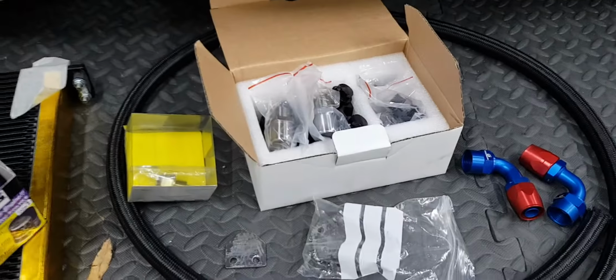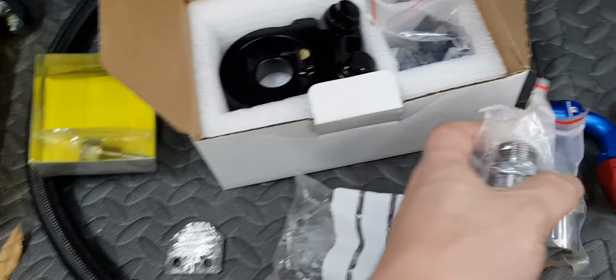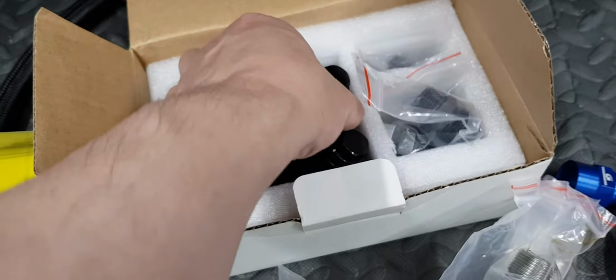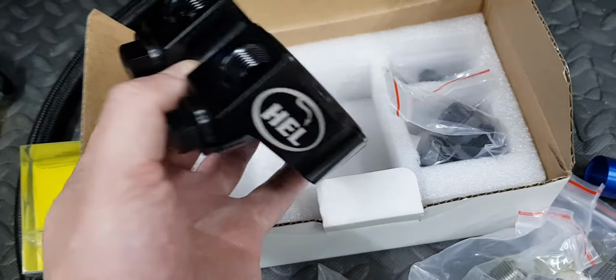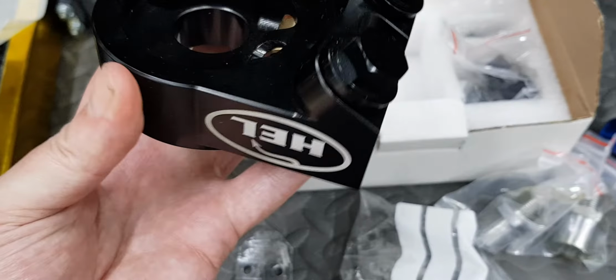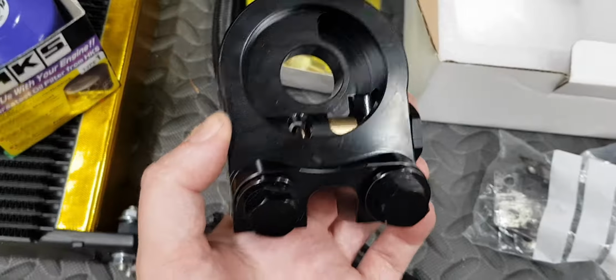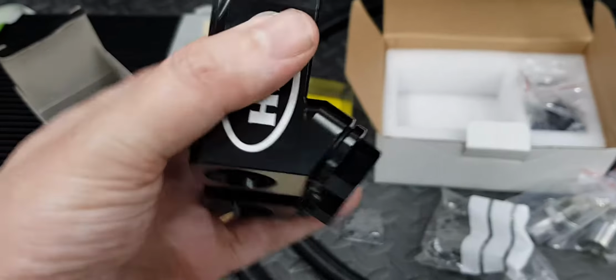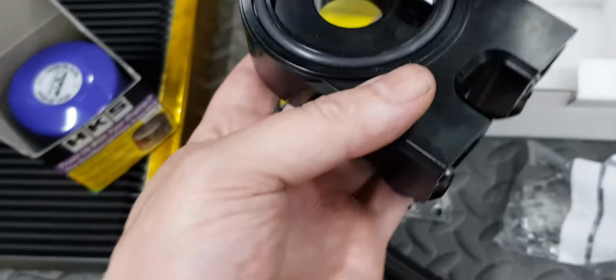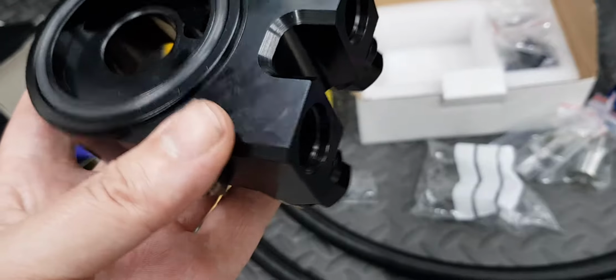How I plan to wire this in to the car is I plan to install a sandwich plate, and what I've got here is a sandwich plate by HEL. This is a British company based in Exeter in Devon, and this one is a thermostatic sandwich plate. If you're not familiar with what a sandwich plate is, it's basically the plate that goes between the engine block and the oil filter.